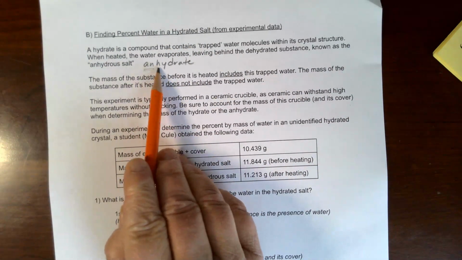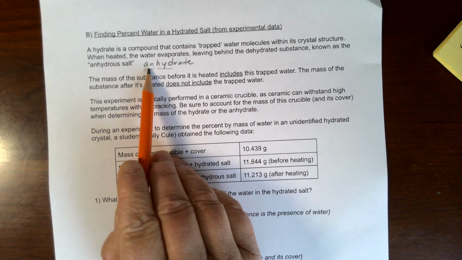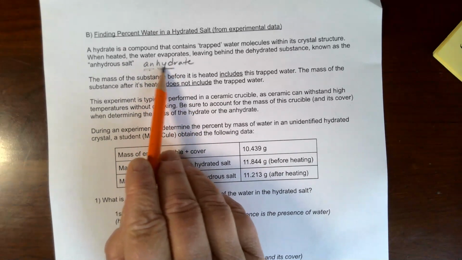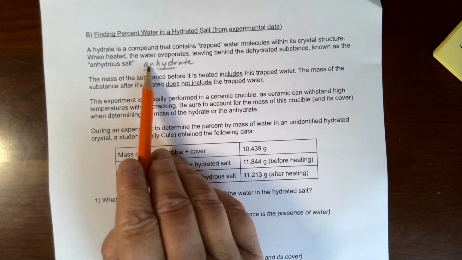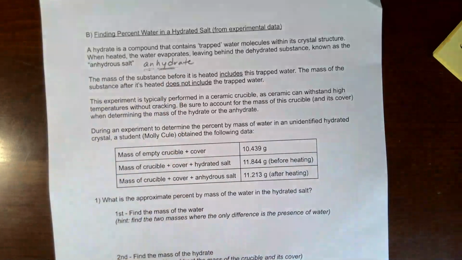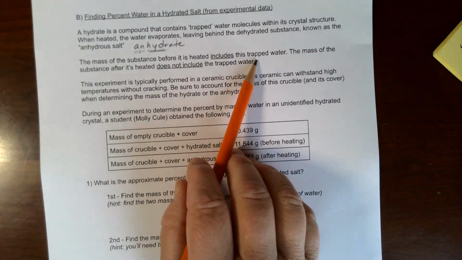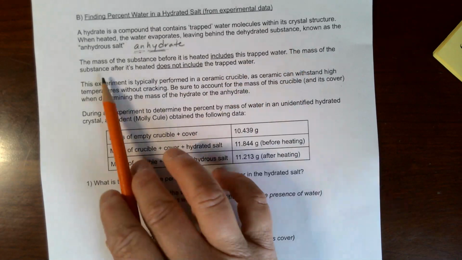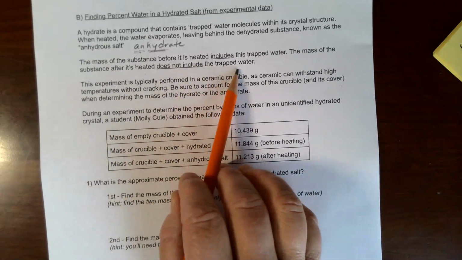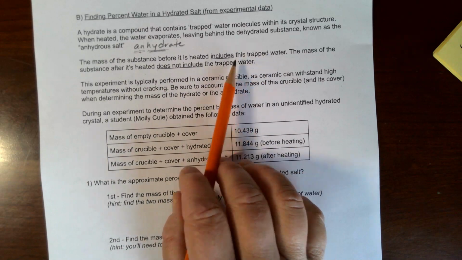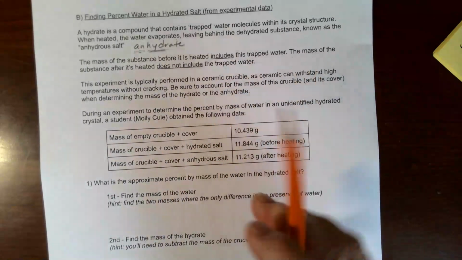Right, anhydrate. An basically negates the root word, so hydrate means water, so an means without water. The mass of the substance before it's heated includes the trapped water. The mass of the substance after it's heated does not include the trapped water. So the difference between those two masses is going to give you the mass of the water itself.